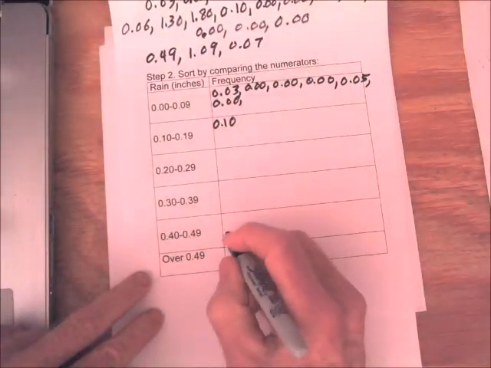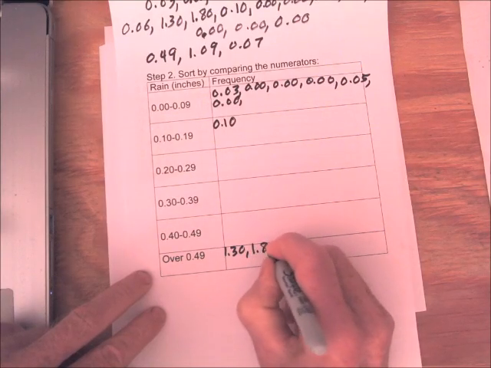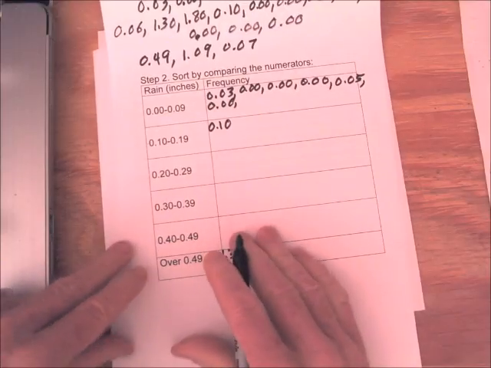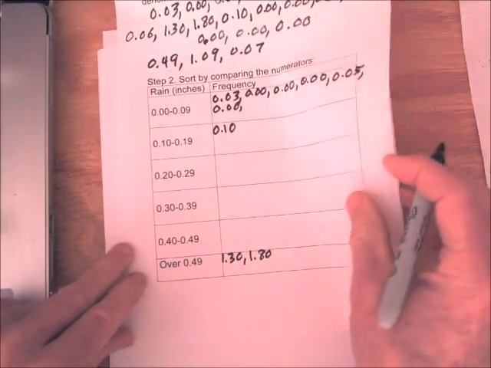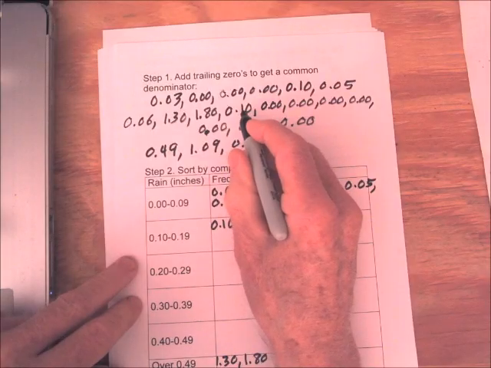So 1.30, 1.80, 0.10, and another second one, 0.10 here.